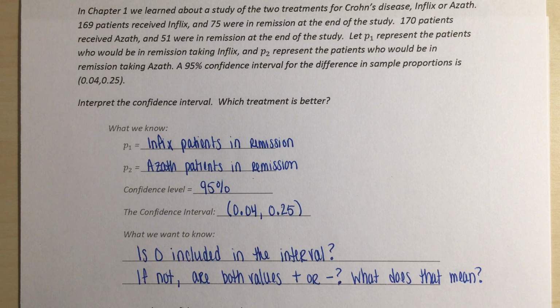We're told that our confidence level is 95%. We're told that our confidence interval is 0.04 to 0.25. So what we want to know, question number one, is 0 included in our interval? If we look at our interval, just taking a quick glance, 0 is not included because these are both positive. So if 0 is not included in our interval, then we want to say, are both values positive or are both values negative? And what does that mean?